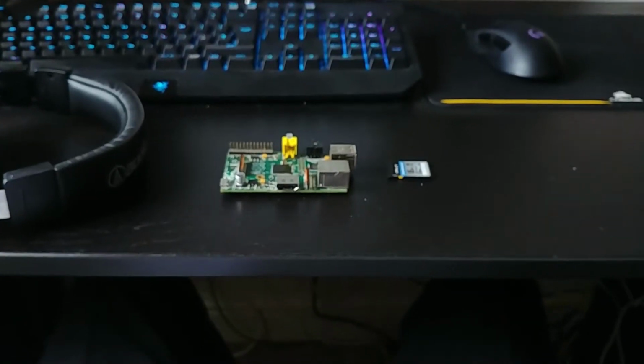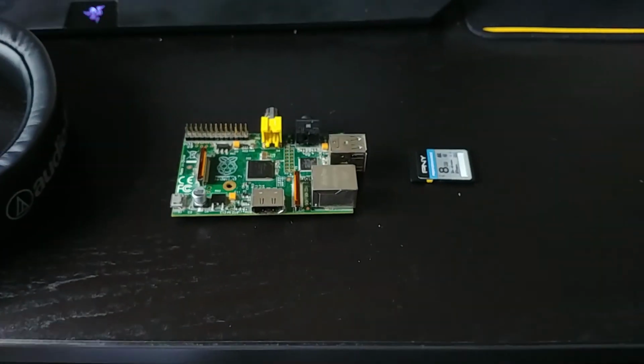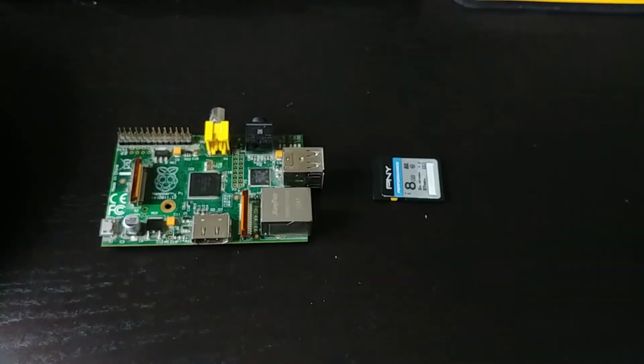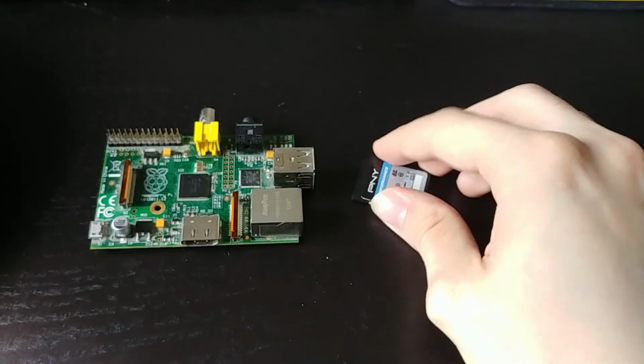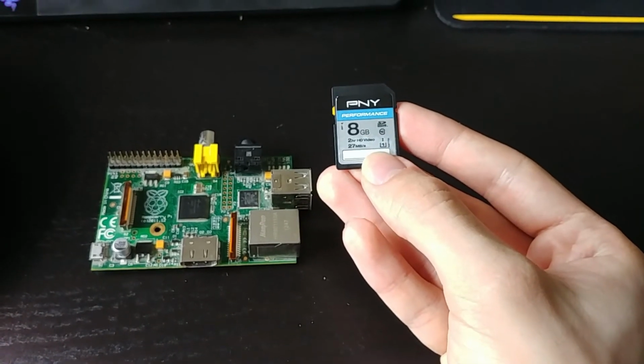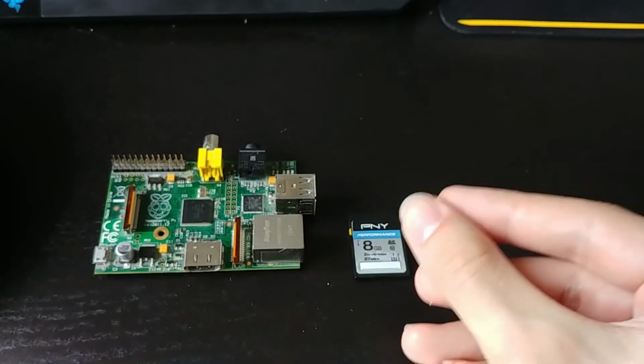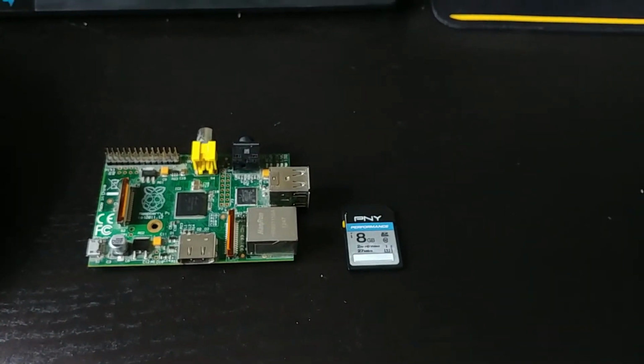Hi guys, in this tutorial I'm going to show you how to turn this Raspberry Pi into a network-wide ad blocker using Pi-hole. The first thing we need to do is install an operating system on the SD card. I'm going to install a light version of Raspbian, as this does not come with any extra bloat in the software that's going to cause the Raspberry Pi to slow down.